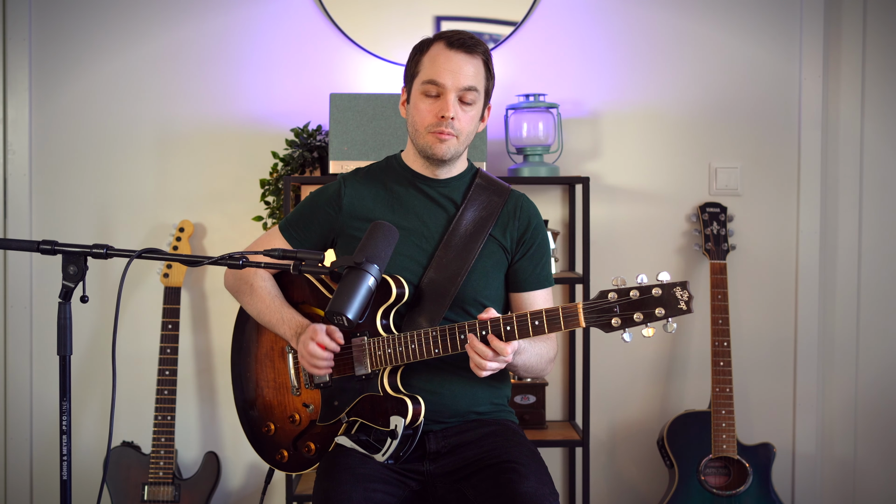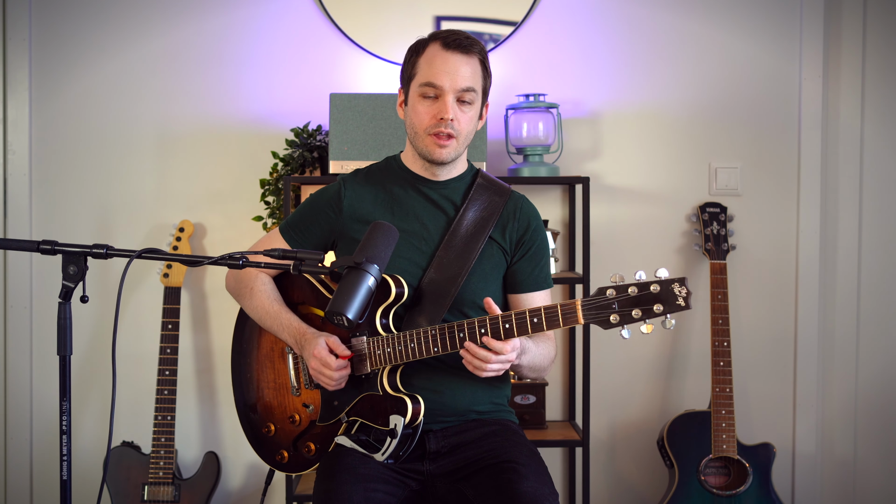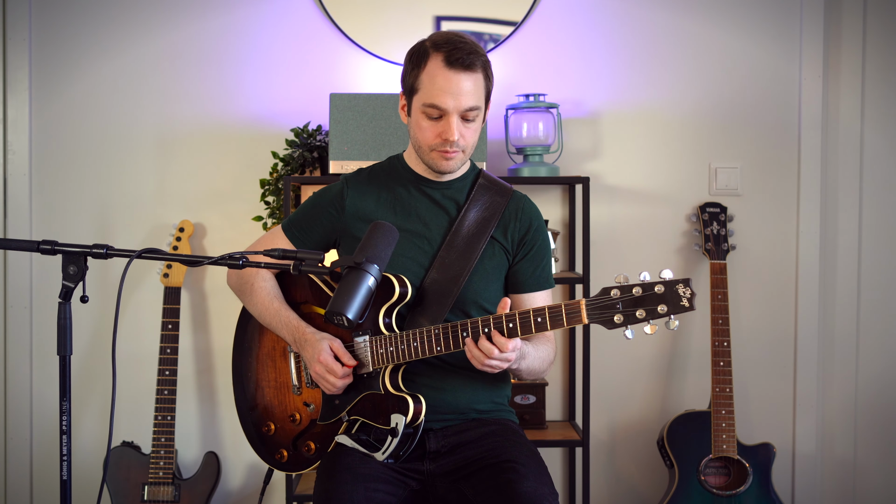So what are these approach note patterns? An approach note is a note used to approach a target note. A target note can be anything, but in this case it's a note from the motive I'm playing. One of the simplest approach notes you can use is just playing a chromatic note below. That means the lowest note below the note.